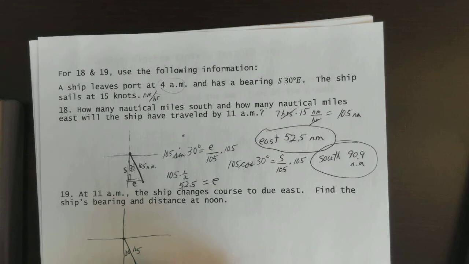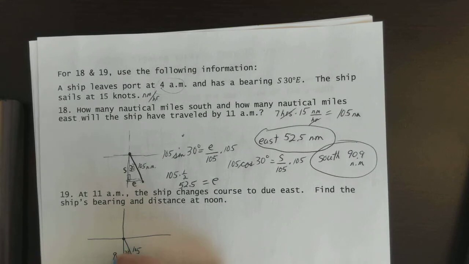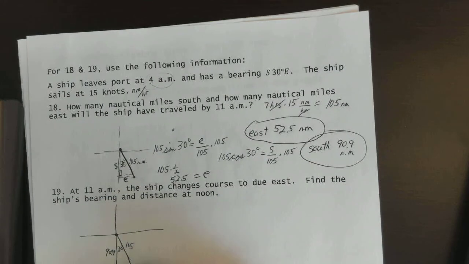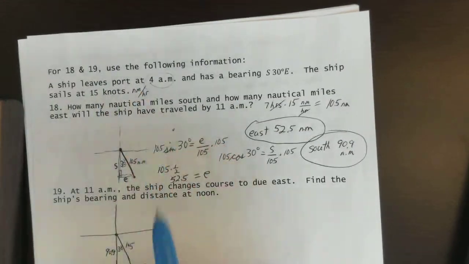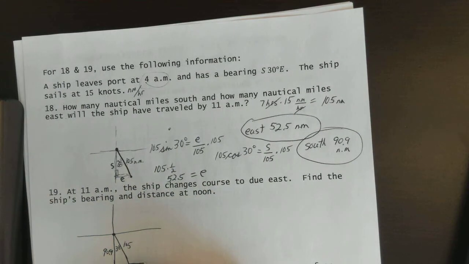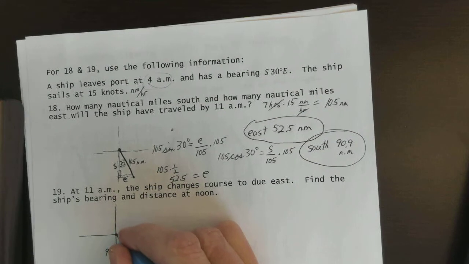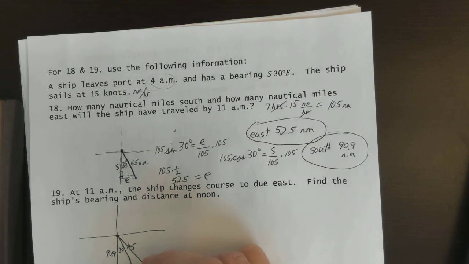We already know that this here is 52.5, and we know this is 90.9. And then for 1 hour, how fast are we going here? 15 nautical miles. From here to here is 15. And then, so we'll kind of draw this.